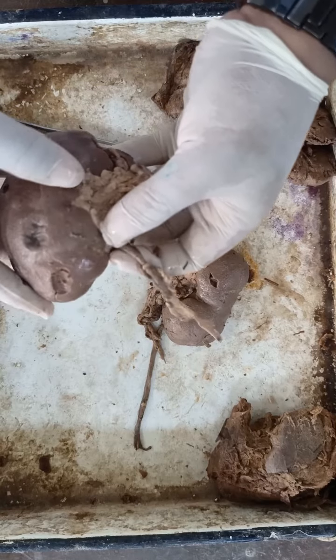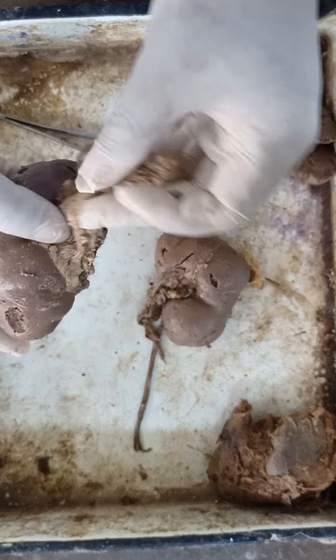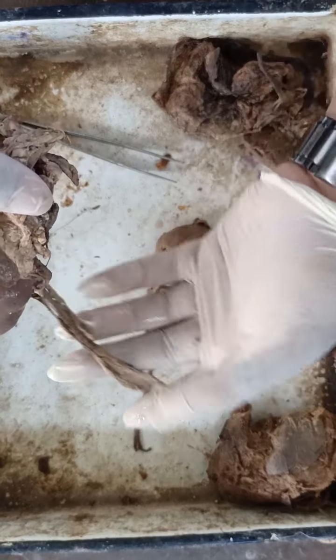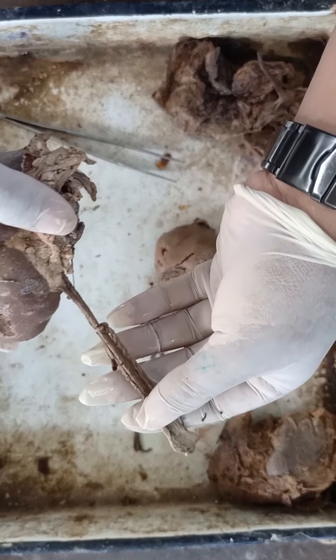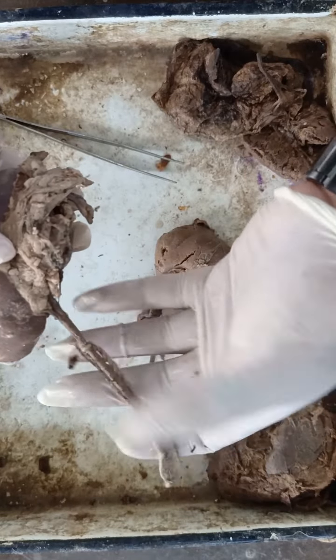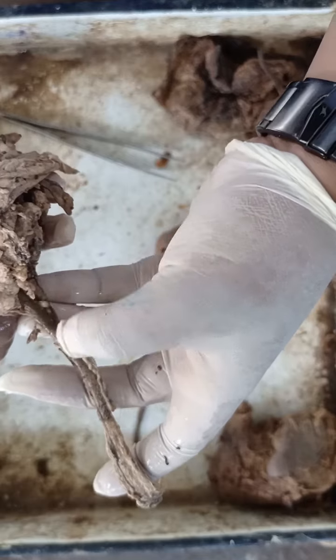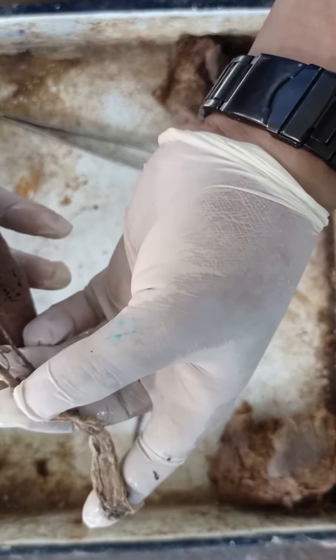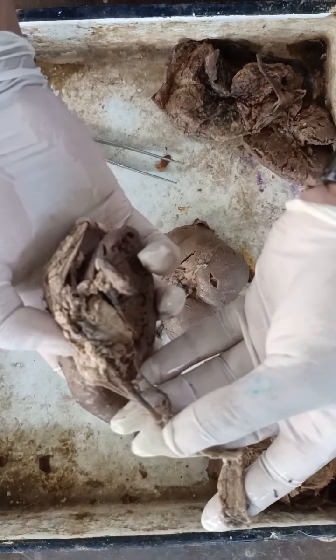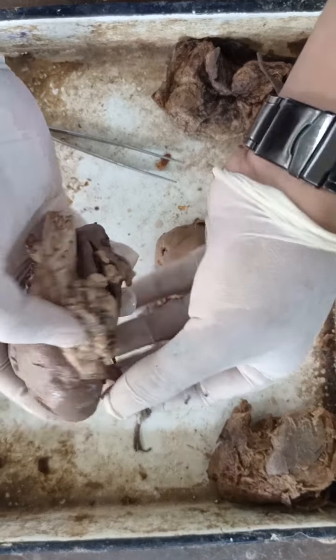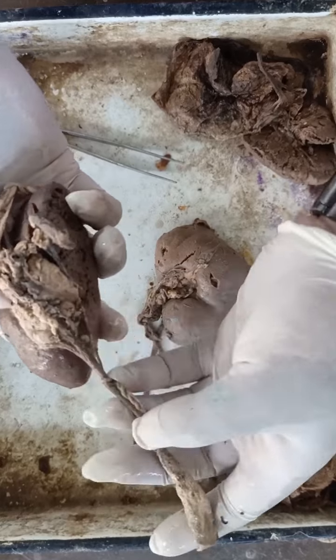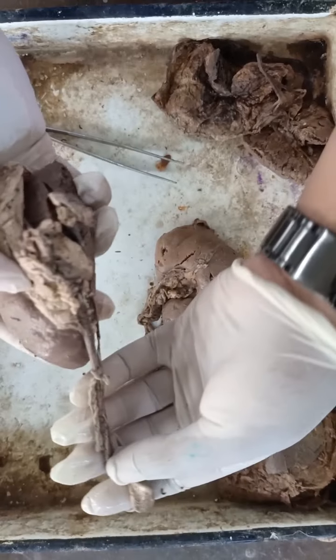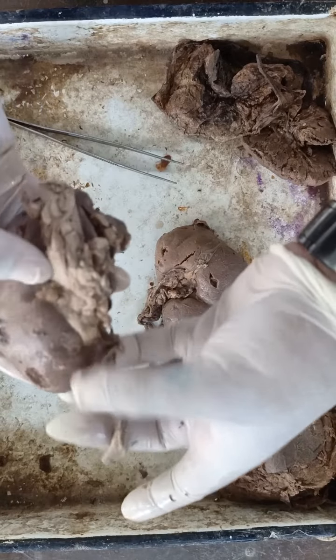And we can also determine the side of the kidney by looking at the position of the ureter. Here this is the ureter. This ureter should be present posteriorly. In the hilum the ureter should be present posteriorly. Here you can see this is the hilum of the right kidney. The ureter is present posteriorly and it should go downwards. So that means this is the lower pole. So this is the right kidney.